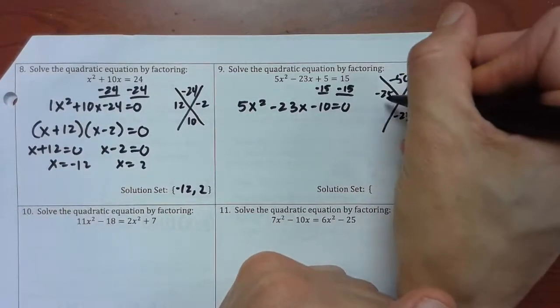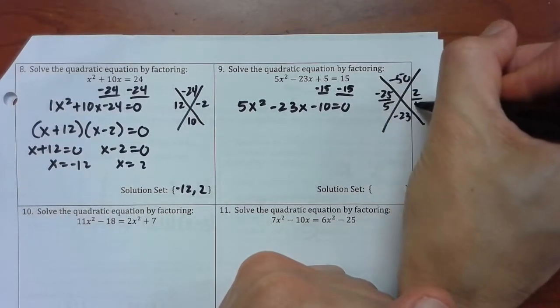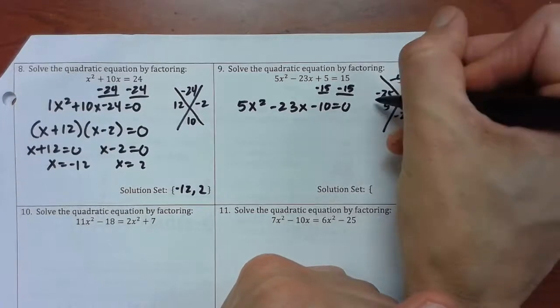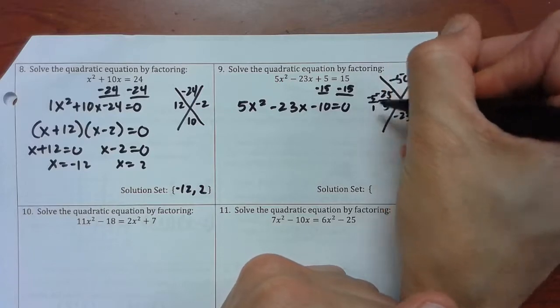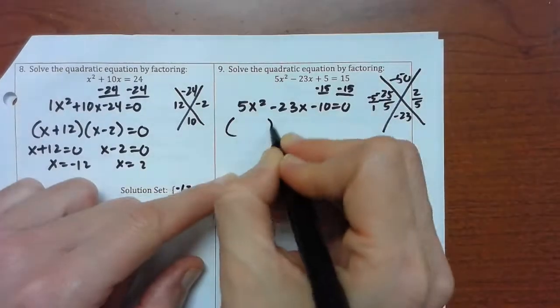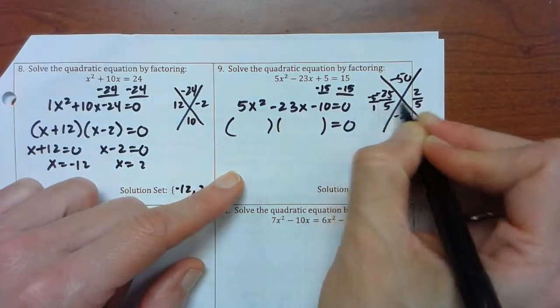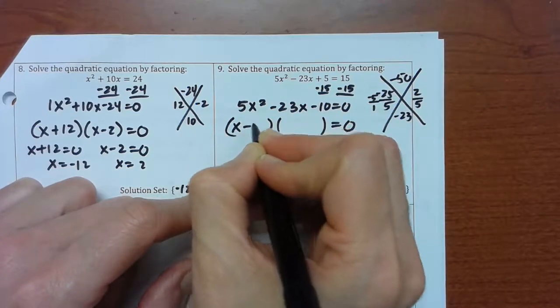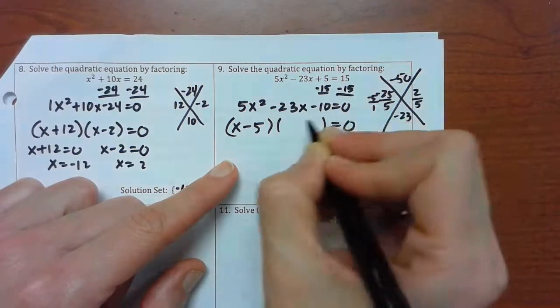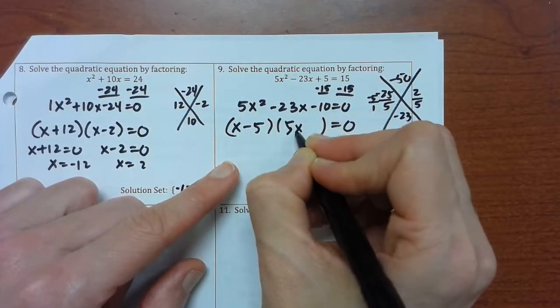Now because it's advanced, I have to divide by 5. This is simplest form. This one I need to make negative 5 over 1. Okay, so now I can take these and make them into the factors. 1x minus 5. So I'll write x minus 5. 5x plus 2. Oops, 5x plus 2.